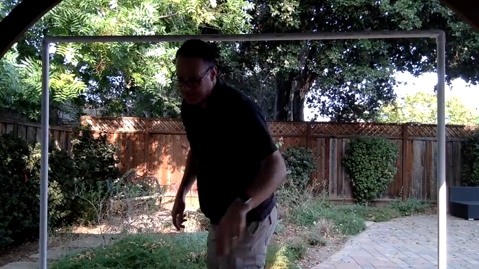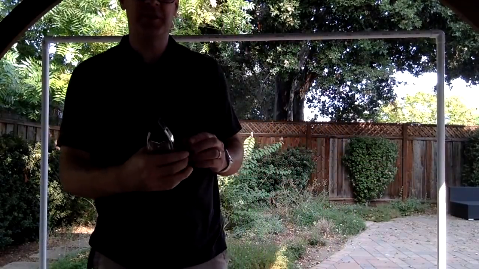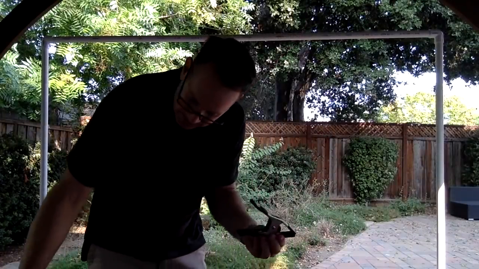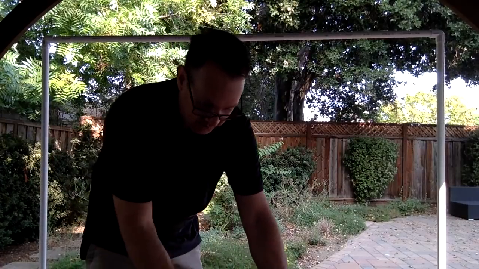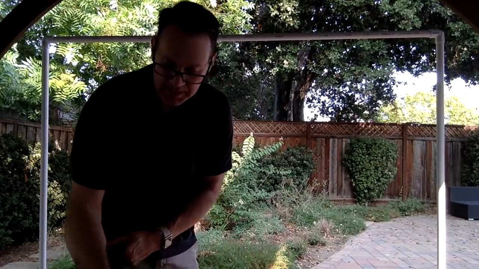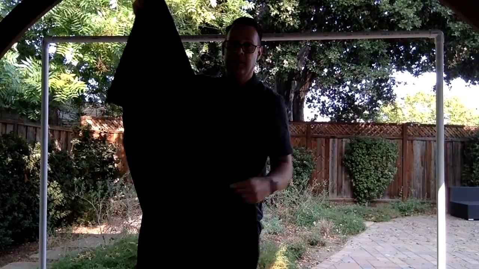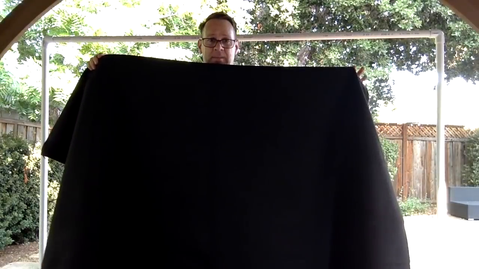So now we just take these spring clips. These are 2-inch spring clips. They cost 99 cents each. We take the spring clips and our moving blanket. So this moving blanket doesn't have any pattern on it.